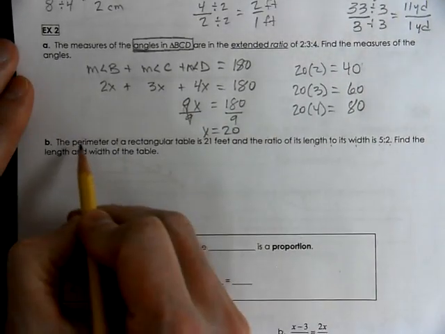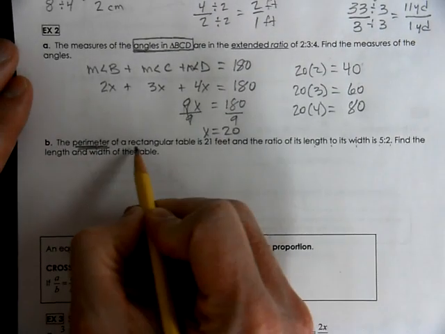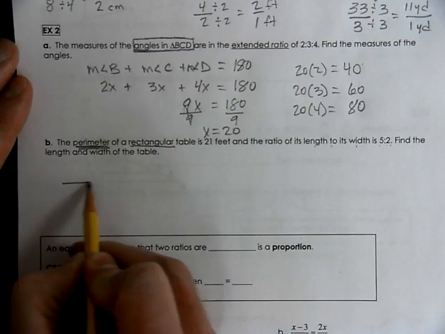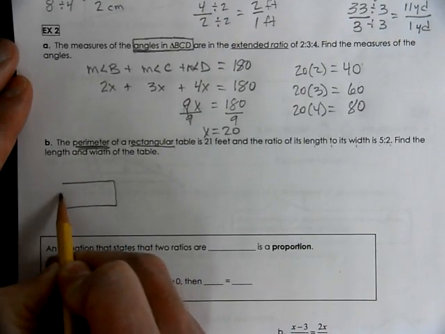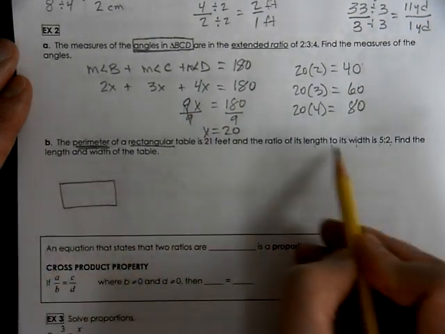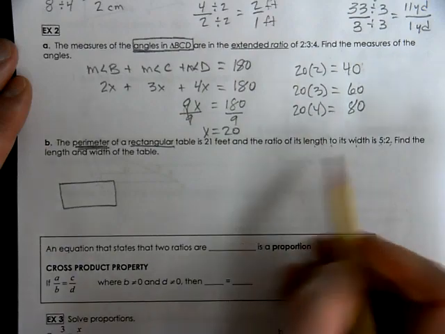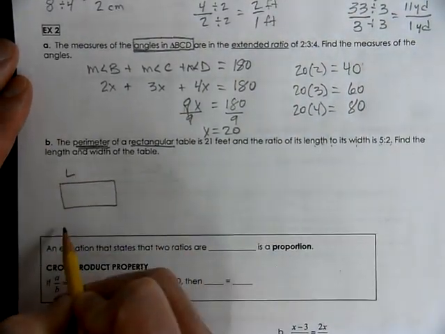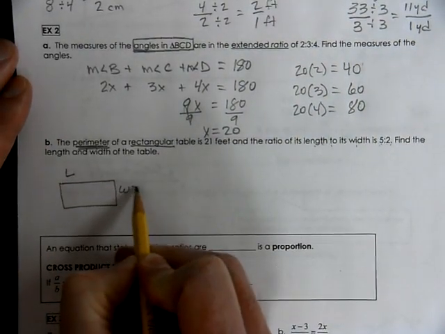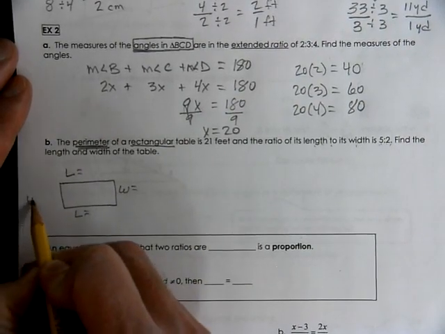All right, what we recognize, we're dealing with perimeter of a rectangle. So think about what your rectangle is. And length to width is 5 to 2, so you know your length is the longer part. So here's your length, here's your width. Here's another length. And here's another width.